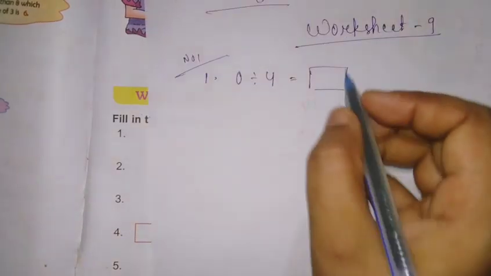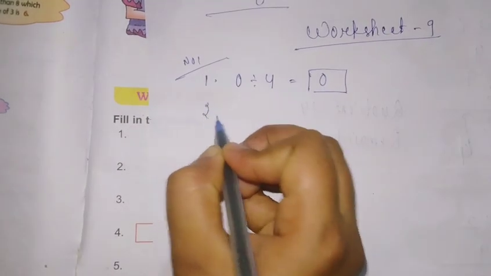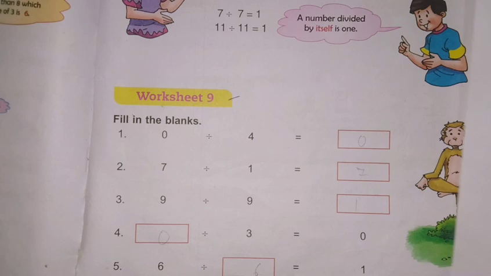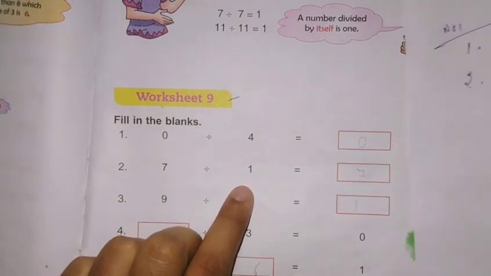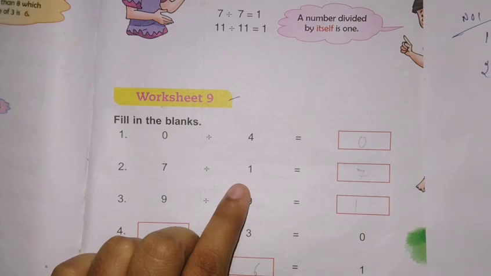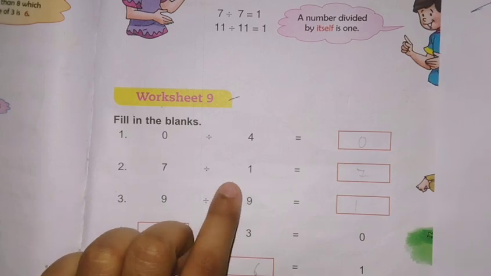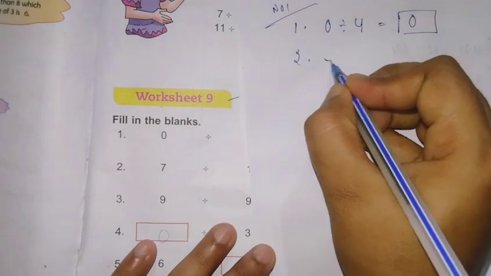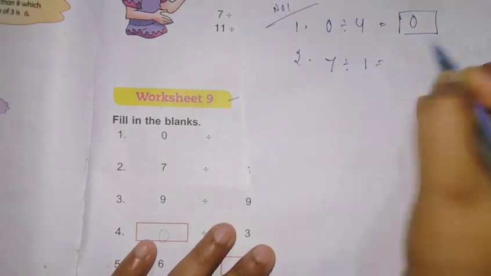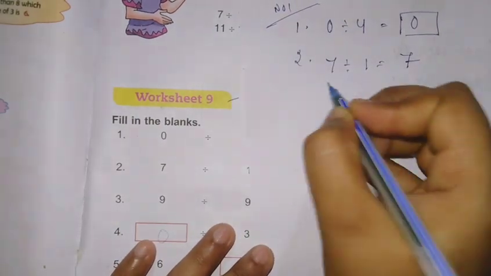So 0 divided by 4 equals 0. Then another. 7 divided by 1. A number divided by 1 is the number itself. So 7 divided by 1 equals 7.